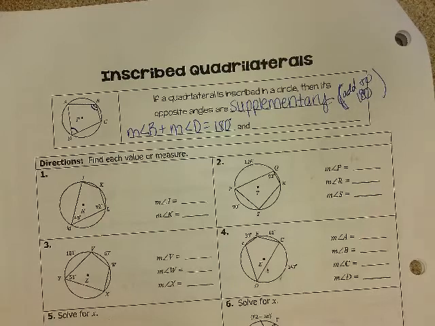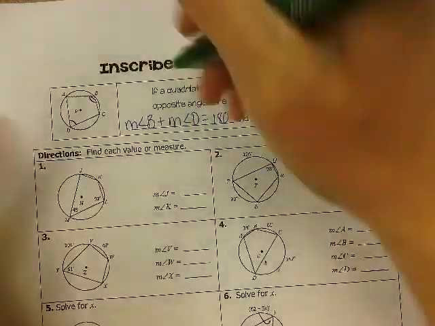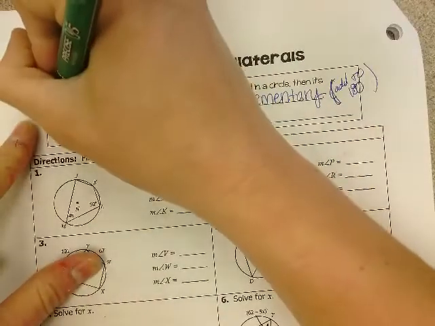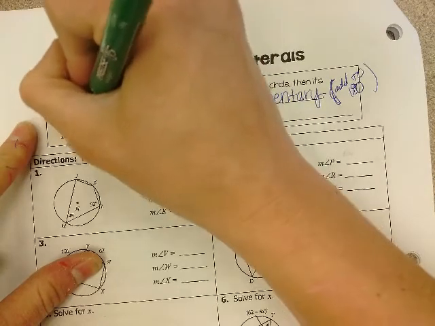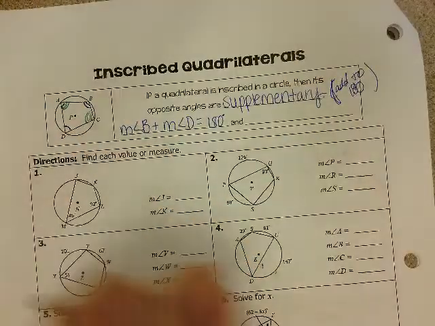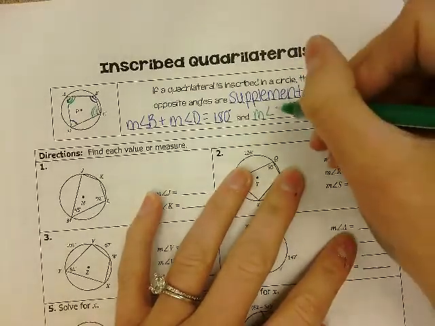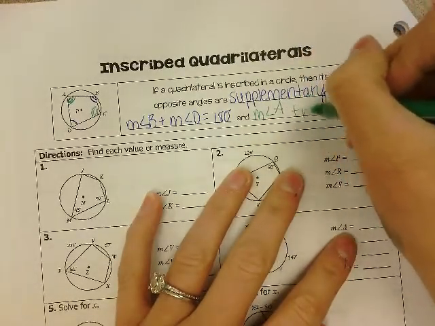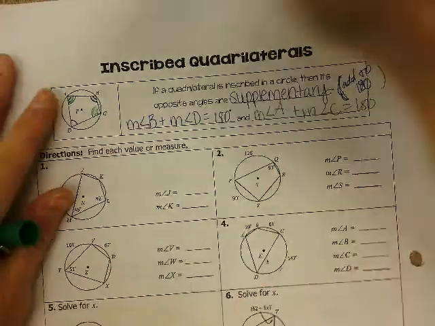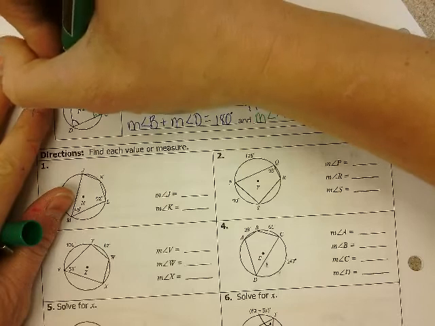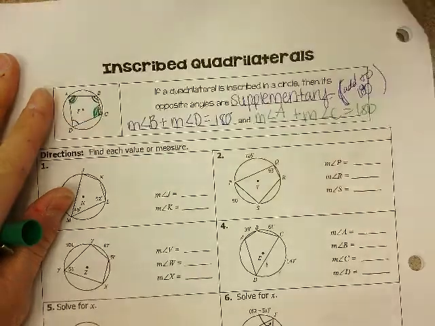All right. So, angle B and angle D are supplementary. So, angle B plus angle D equals 180. What about angle A and angle C? They're supplementary. They add to equal 180. Sorry, this is supposed to be 3 lines, and this is supposed to be 4. Why? Because they're not congruent.